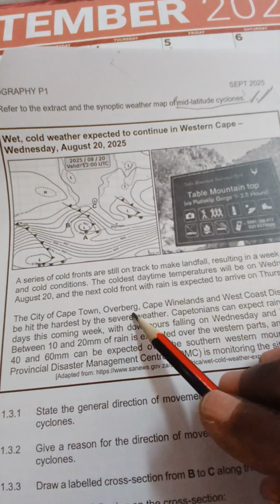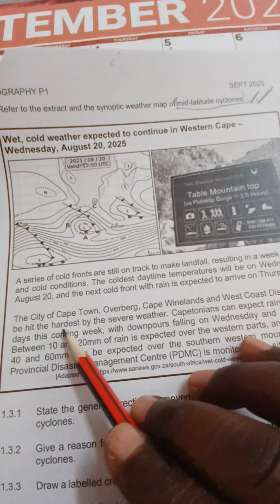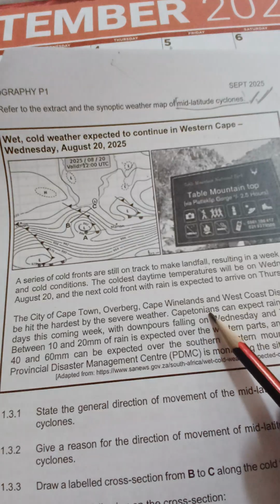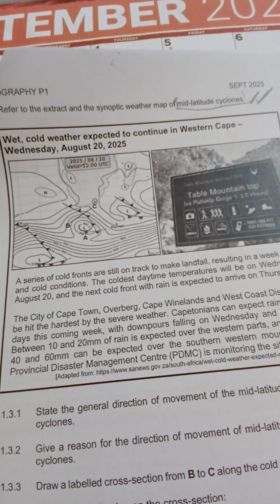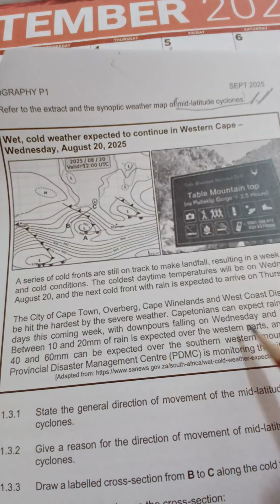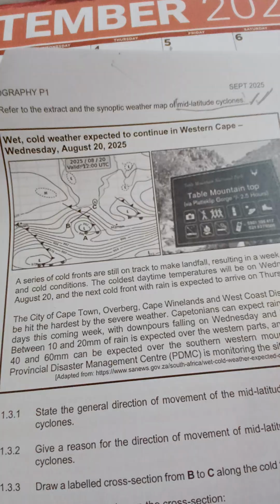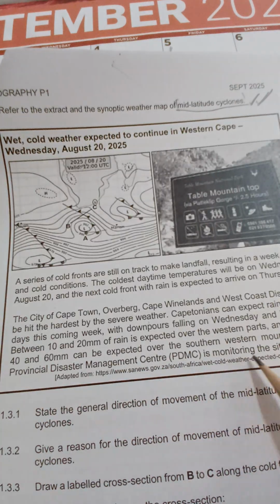The city of Cape Town, Overberg, Cape Winelands, and West Coast districts will be hit the hardest by the severe weather. Cape Townians can expect rain for 3 days of this coming week, with downpours falling on Wednesday and Thursday. Between 10 to 20 millimeters of rain is expected over the Western Cape. Between 40 and 60 millimeters will be expected over the southern Western Cape mountains. The Provincial Disaster Management Centre is monitoring the situation.